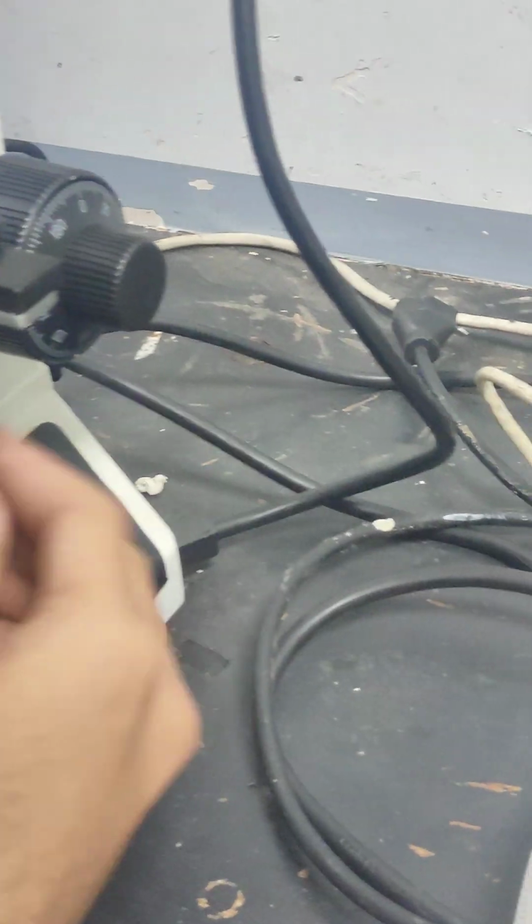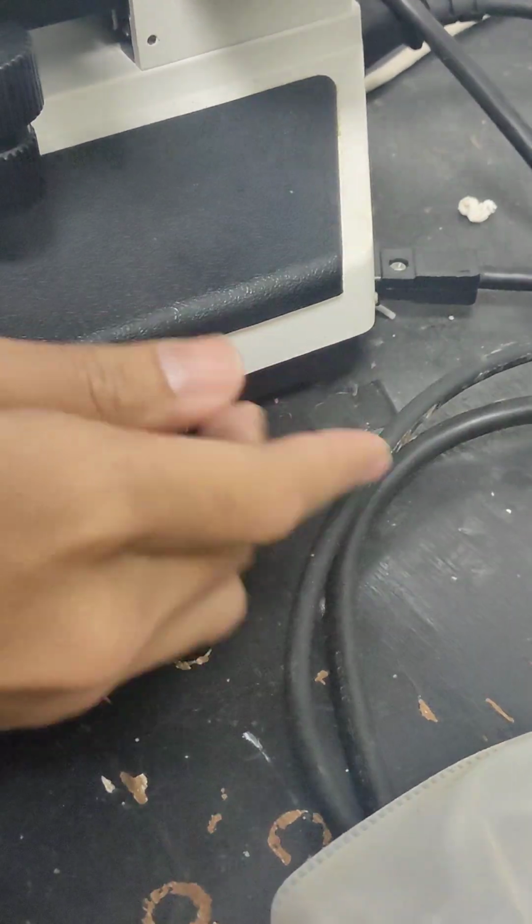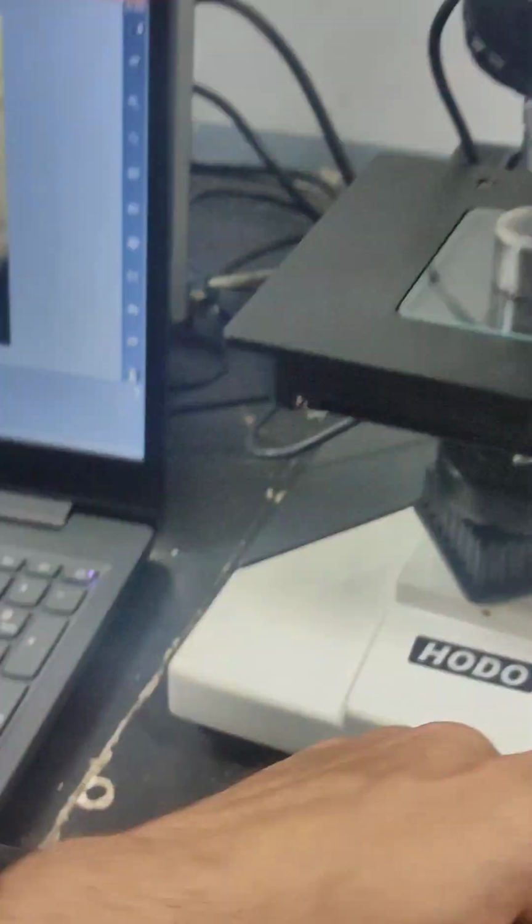Let me adjust the other side, because it emits from the bottom. Oh, it's on the top. Yeah, you're right. Sorry, correction. So, let me explain that. So there are 2 types of switches.